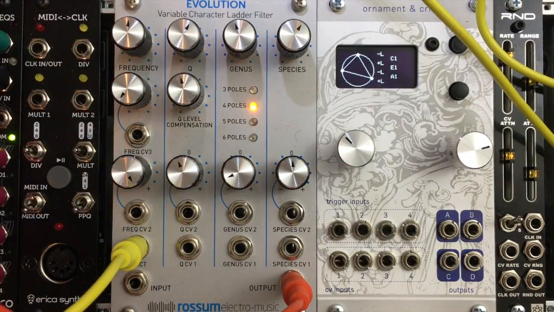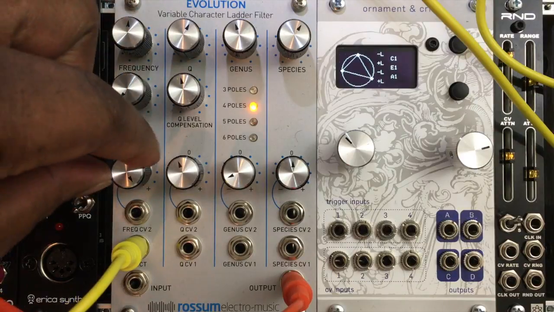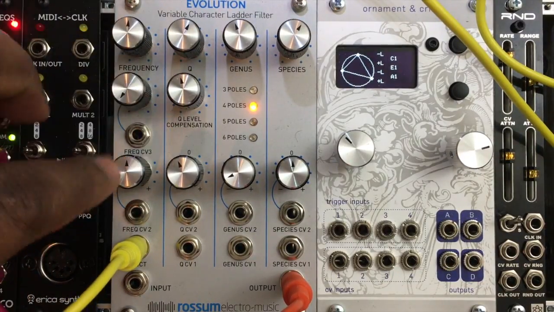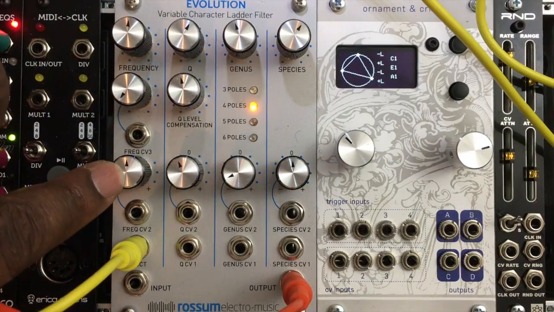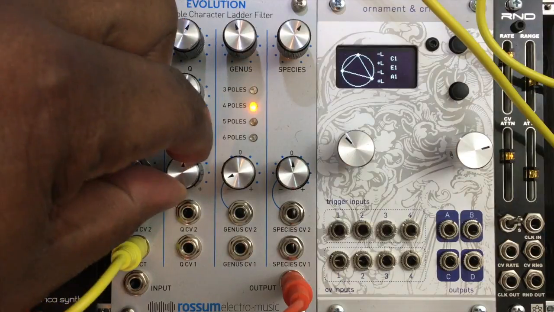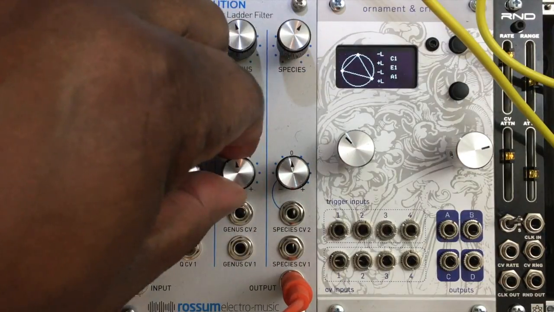You go all the way to the right side, clockwise, and it's the maximum of the signal, say 5 volts. And as you bring it back, it's 0. Go all the way over, it's negative 5 volts. That's how that works. All of these across the bottom are basically attenuverters that act the same way: 0 at 12 noon, just like that.